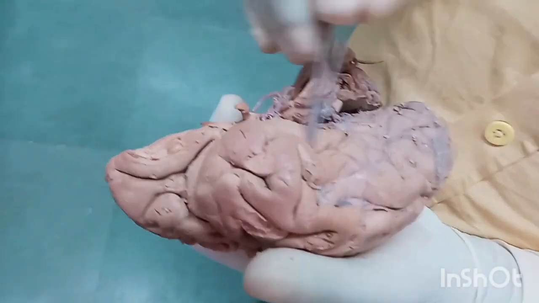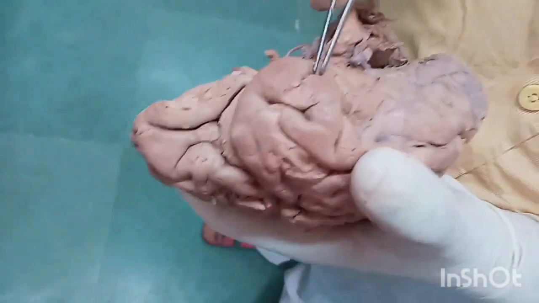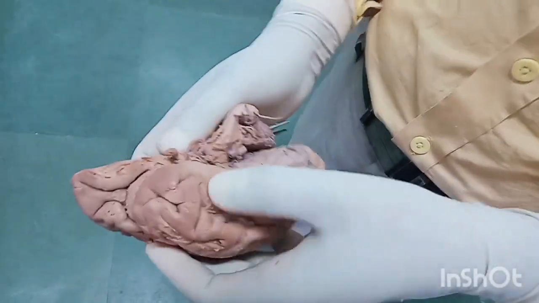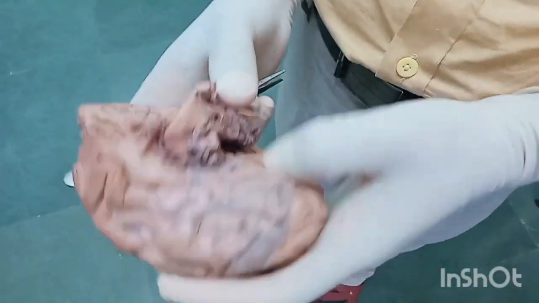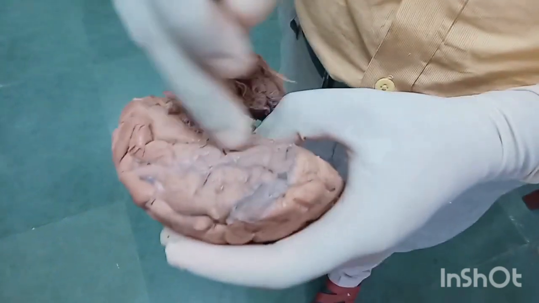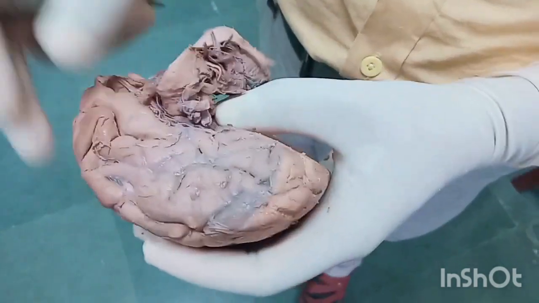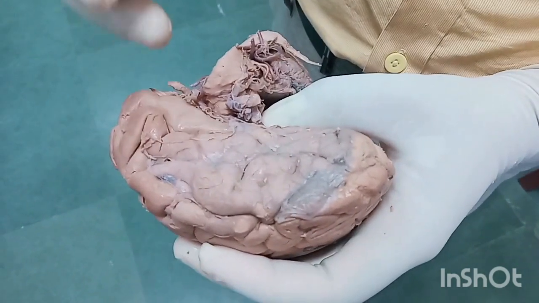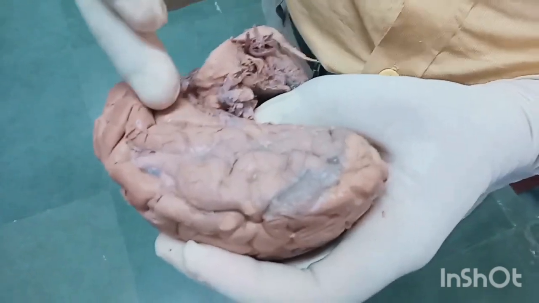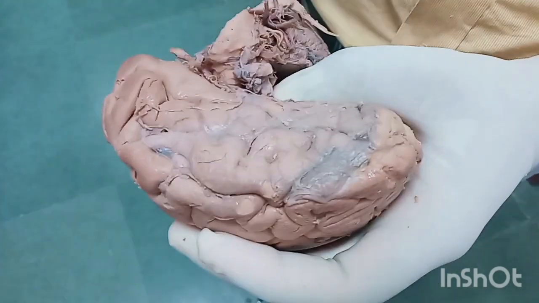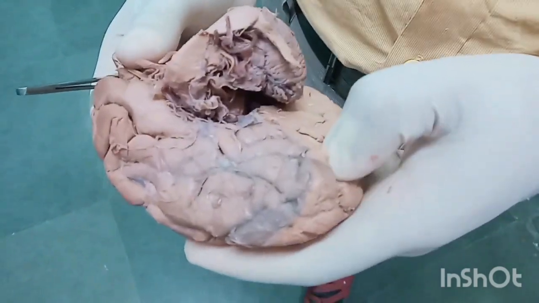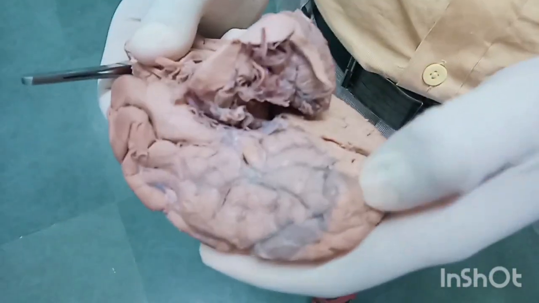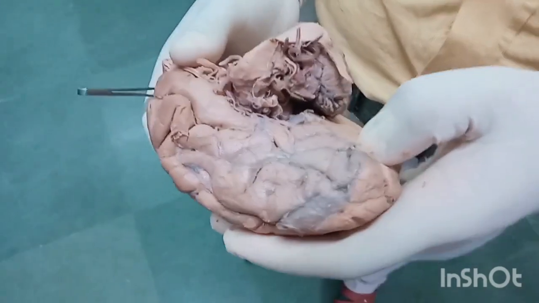This is the calcarine sulcus, and this is the collateral sulcus. The collateral sulcus, anteriorly placed, causes an elevation, an eminence, in the inferior horn of the lateral ventricle. The inferior horn is a part of the lateral ventricle. The calcarine sulcus also causes an eminence in the posterior horn of the lateral ventricle.